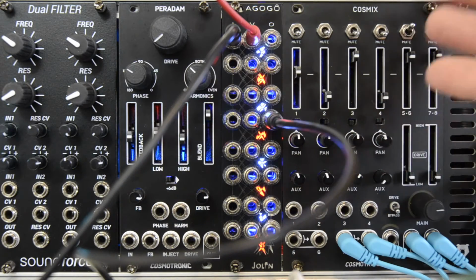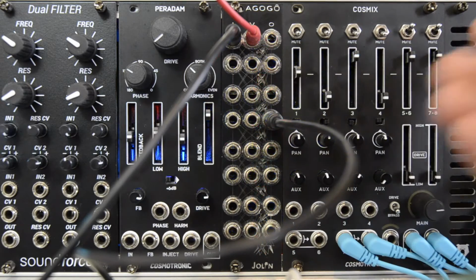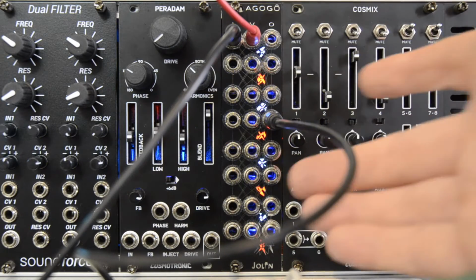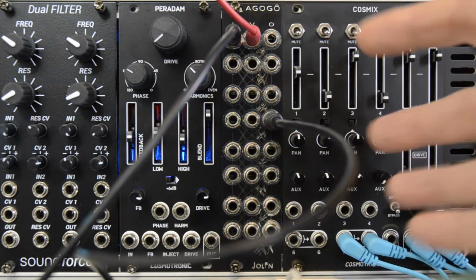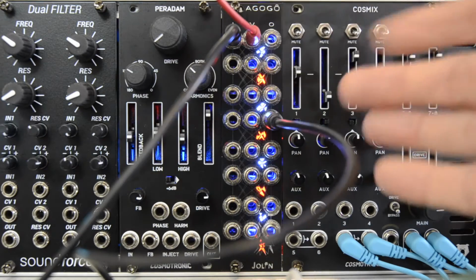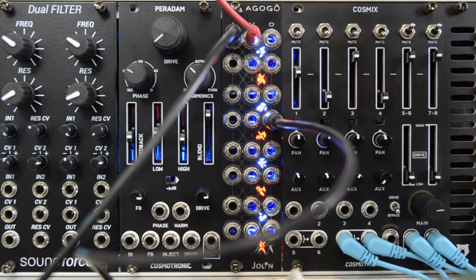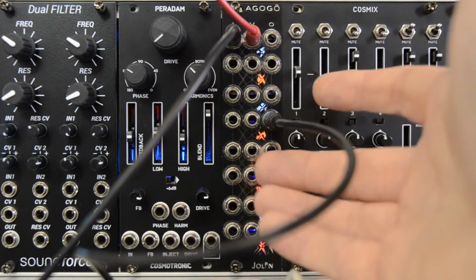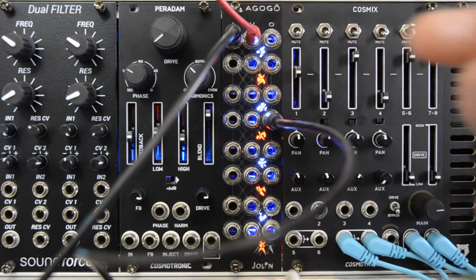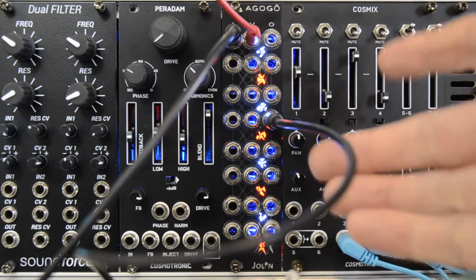Let's listen to a few patch examples that I made with AGOGO, and then after those patch examples I will show you how the normalization on AGOGO works in a little bit more detail, because it can be a little bit confusing and I think it's important to know what's happening.